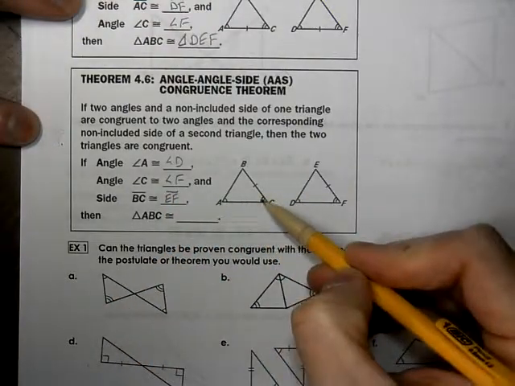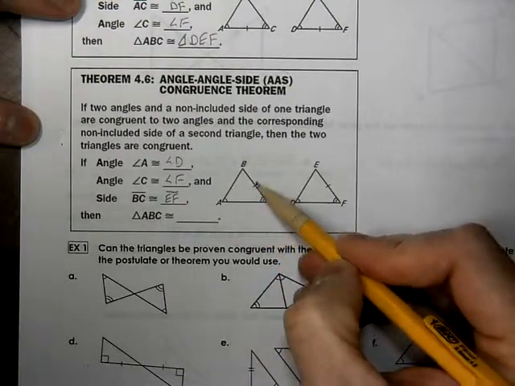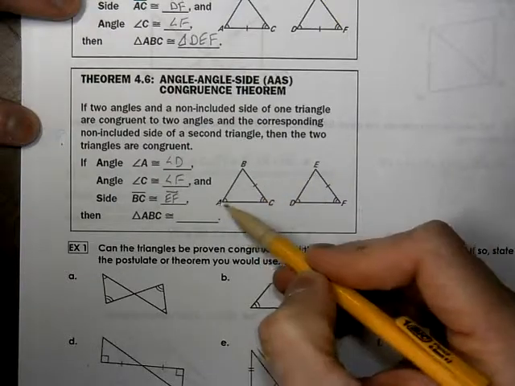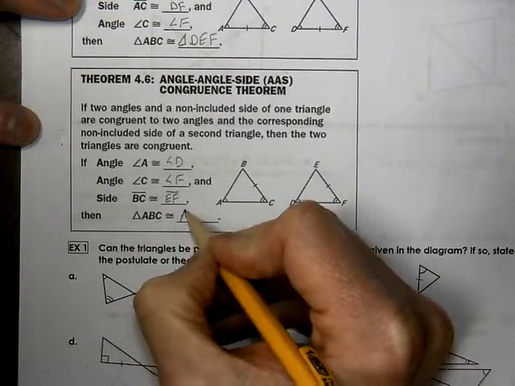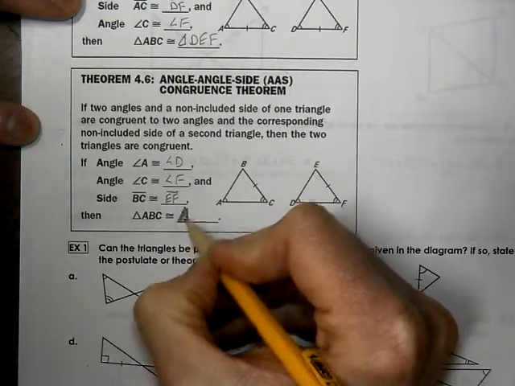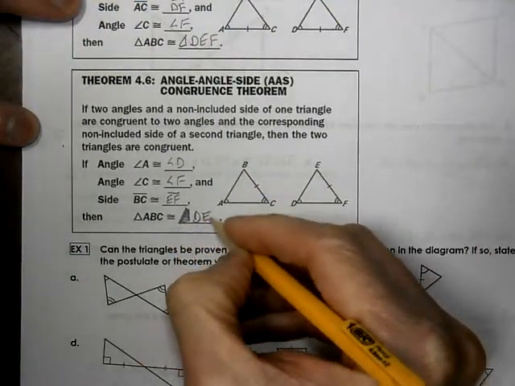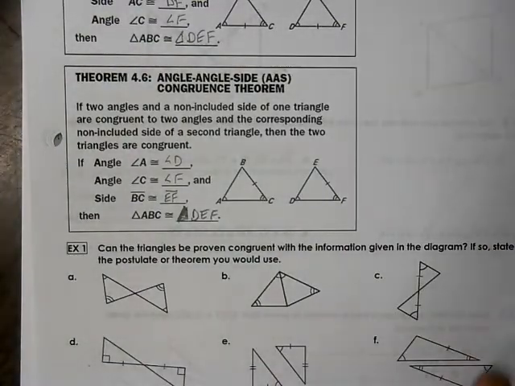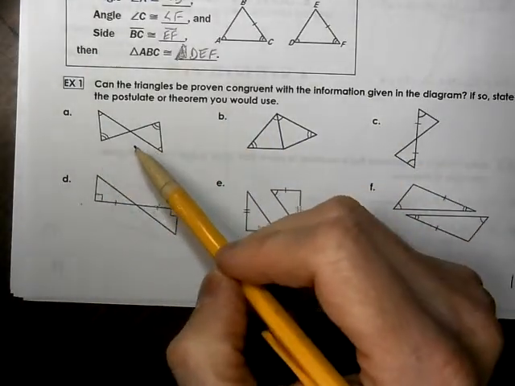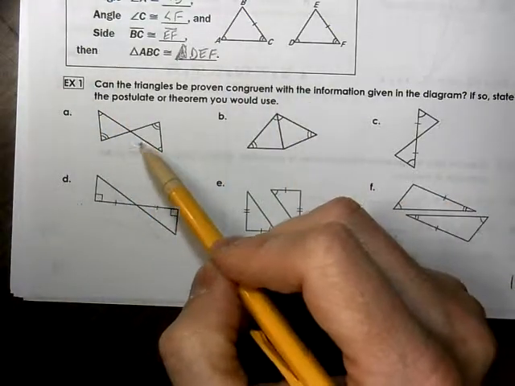So now we have two A's and we don't have the S right between it. We have the two A's and the S that's on the outside. So angle followed by angle, then a side. We have triangle ABC would be triangle DEF, and that again would be by angle, angle, side. So we're going to look here at example 1, and we're going to look at different options. Can the triangles be proven congruent?